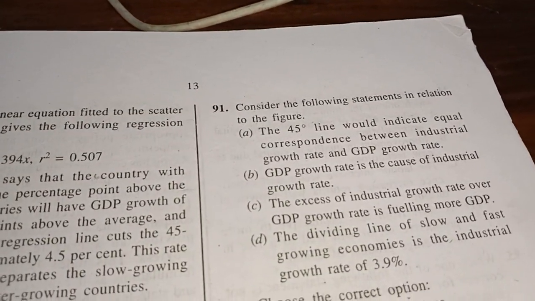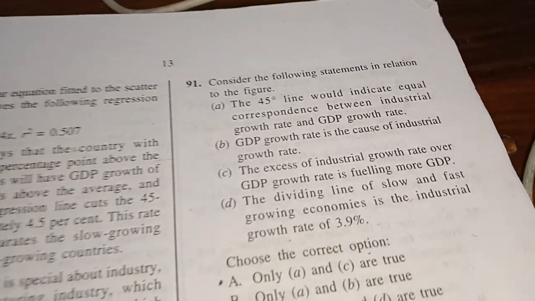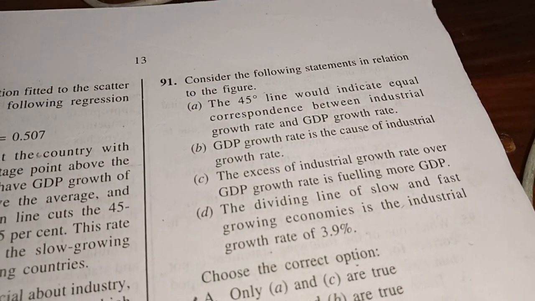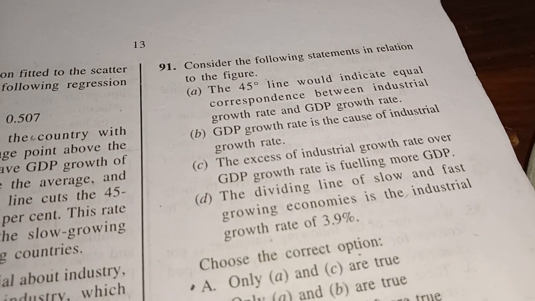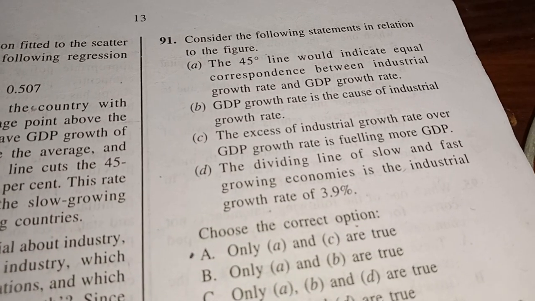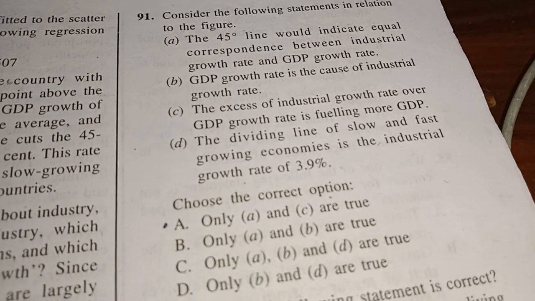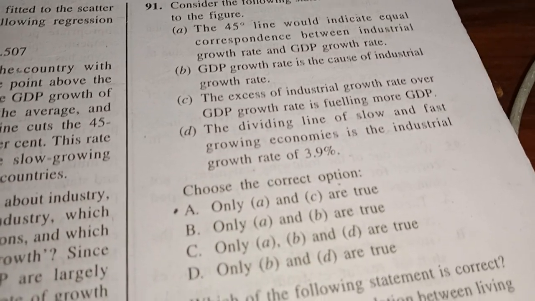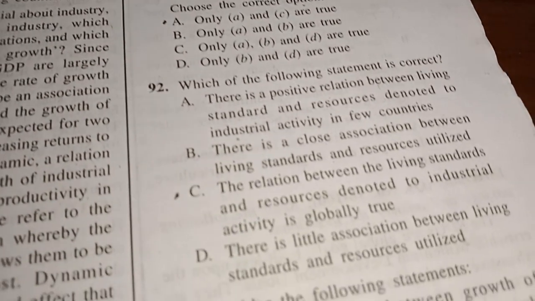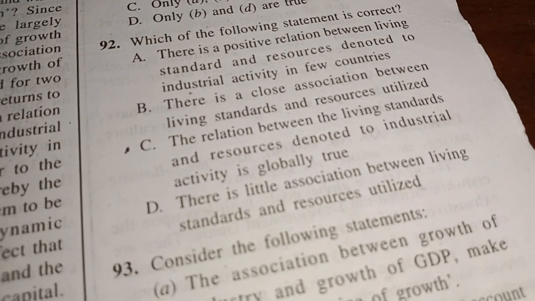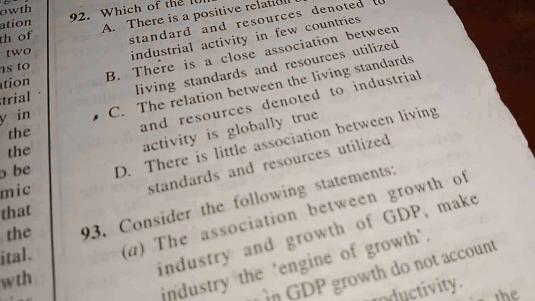Consider the following statements in relation to the figure. Only A and C are true. The 45-degree line would indicate equal correspondence between industrial growth rate and GDP growth rate, and C number, the excess of industrial growth rate over GDP growth rate is fueling more GDP. Which of the following statements is correct? The relation between the living standards and resources devoted to industrial activity is globally true.